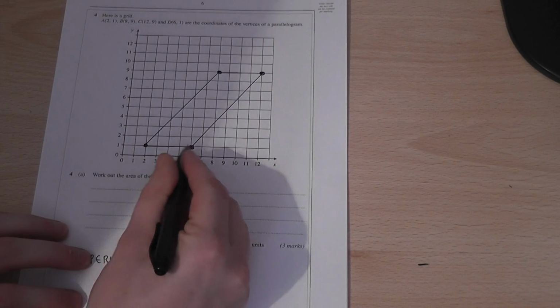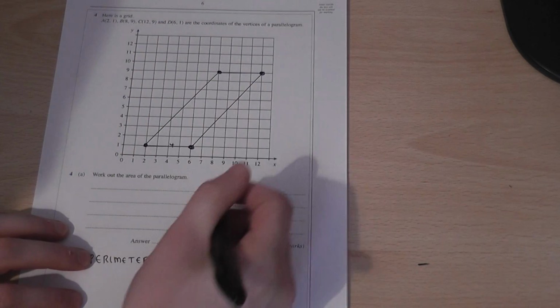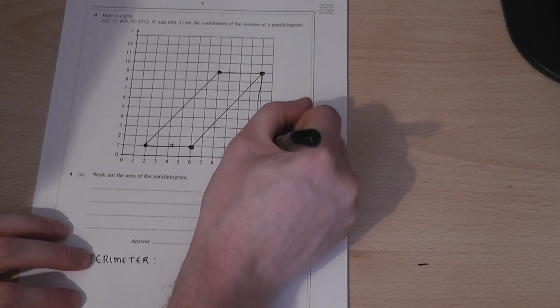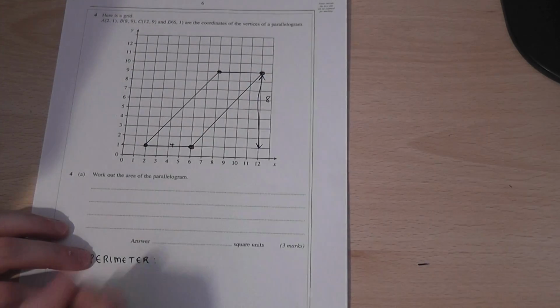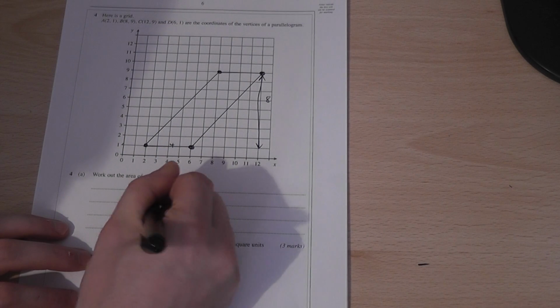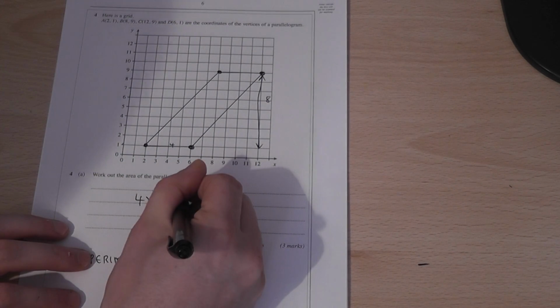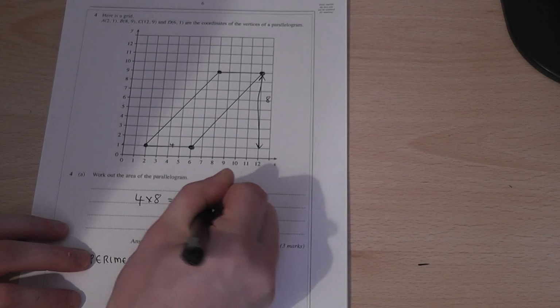Well, the base goes from 2 to 4, so it's got a base of 4, and the height of the parallelogram is from 1 to 9, so it's 8. The area is 4 times 8, which is 32 centimetres squared.